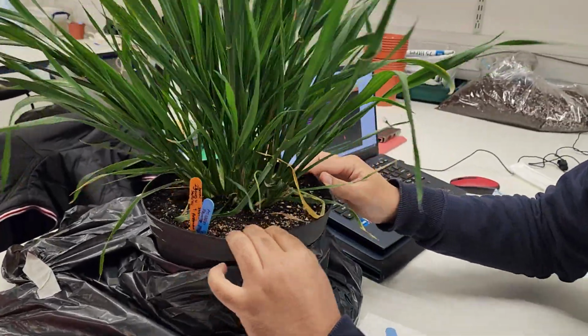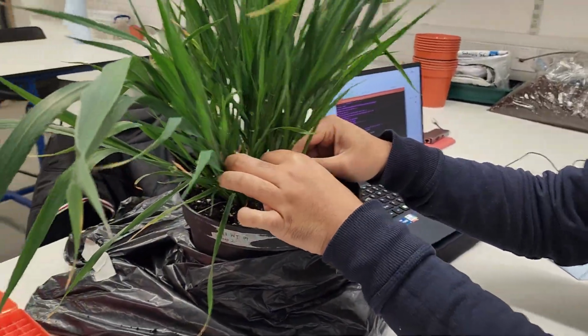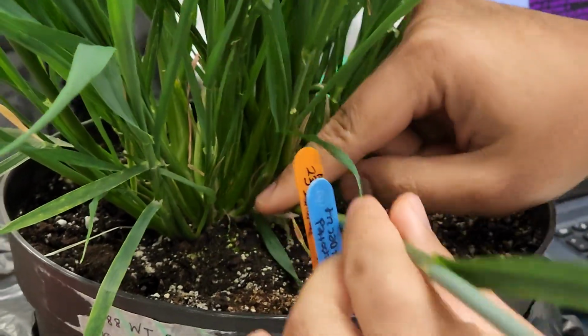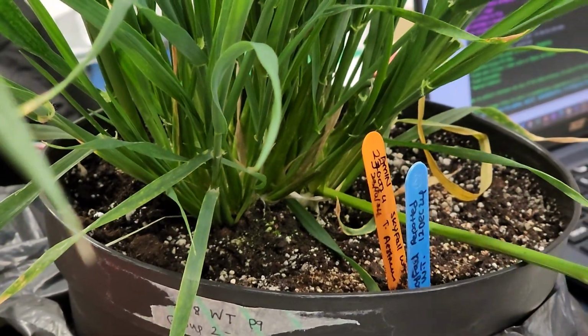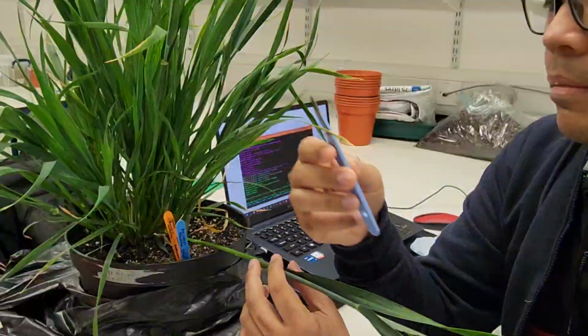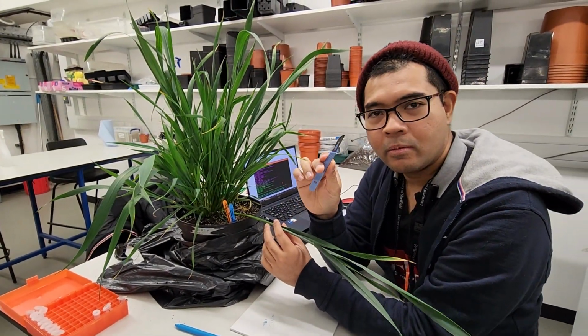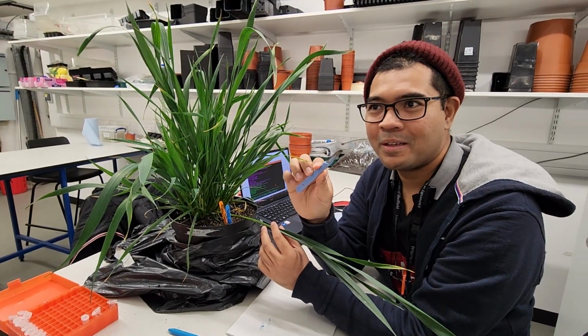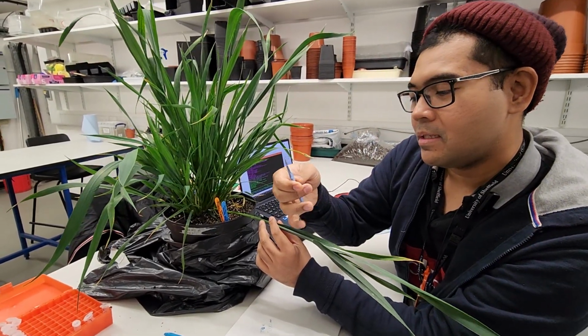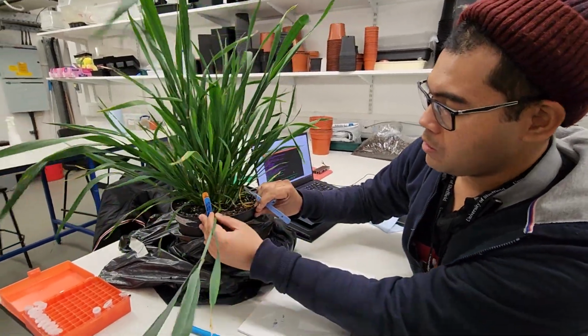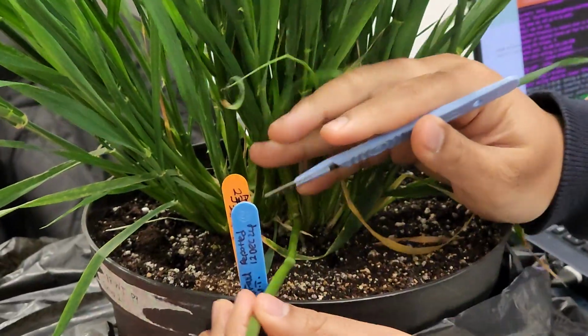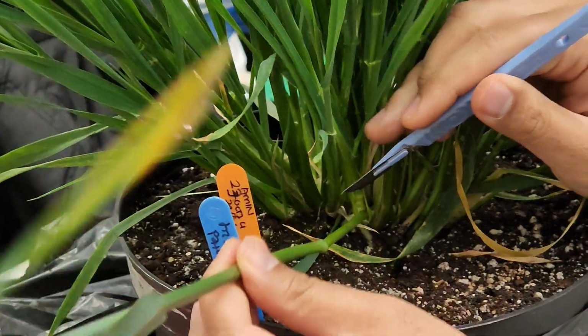Is it tiller or culm? Okay, that looks like a good candidate. So we use this scalpel, a disposable scalpel. It's blunt. Actually, this one is more than 10 years old, so it's blunt. Size 10. We go all the way down. We don't want it to be uncertain. I think this is a bit uncertain.